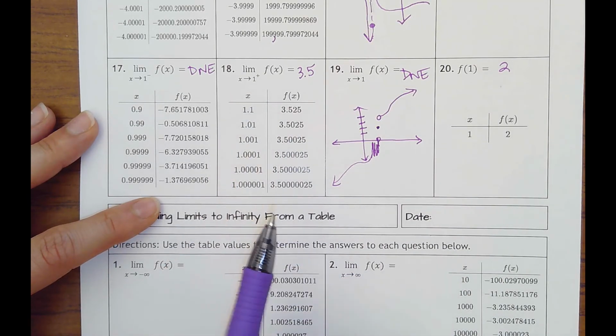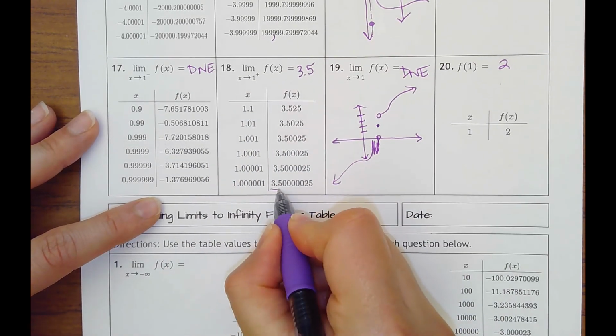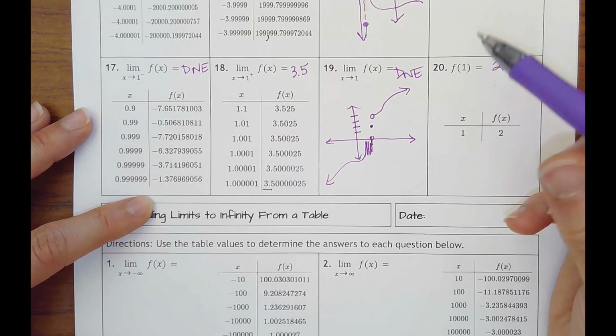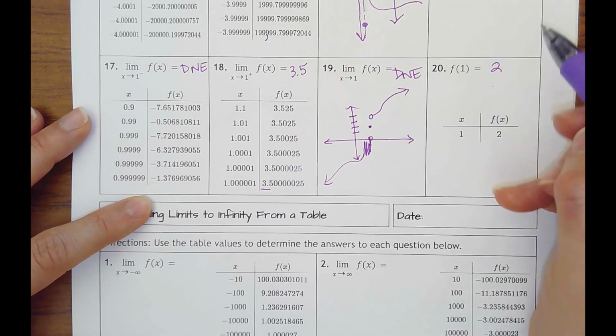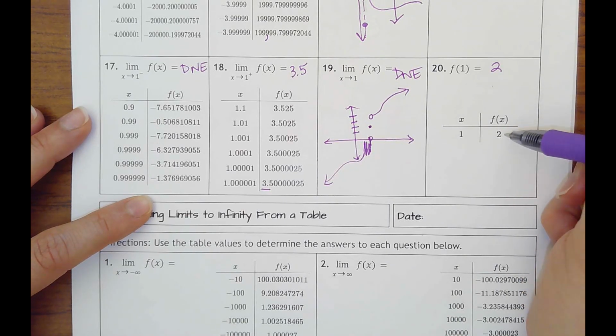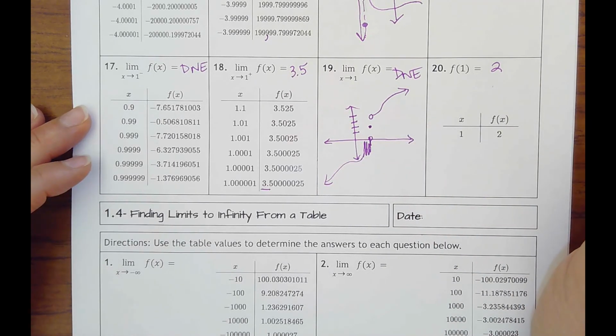And then from the right, it's pretty simple. It's 3.5. So this is my graph, just a sketch to help you understand what's happening. Our general limit obviously doesn't exist, and then our value at 1 is 2, so there's some kind of closed point there.